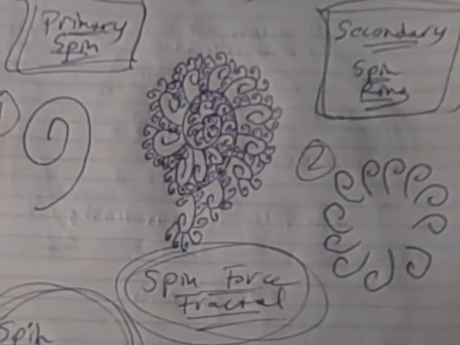But the point is that this is the underlying principle: spin and counterspin. You have a primary spin, a secondary spin ring, and then a tertiary original spin ring. That's the basic principle. I just want to keep developing the ideas and see what I can do with it. And that's about it. Thanks.